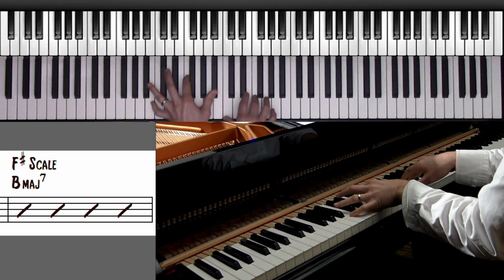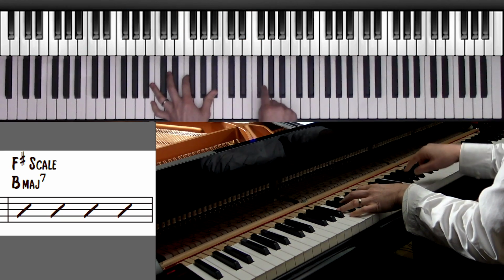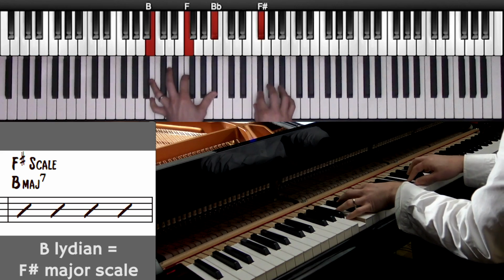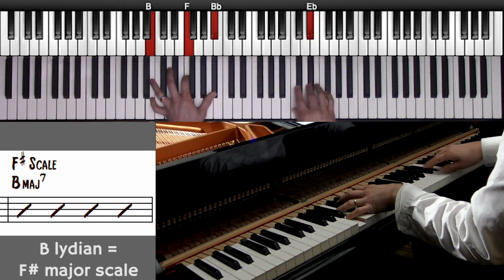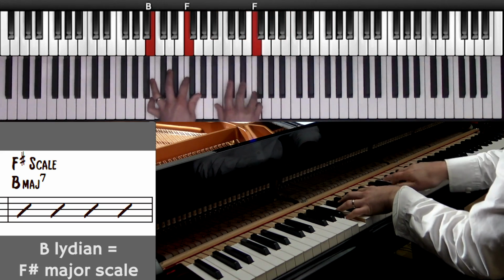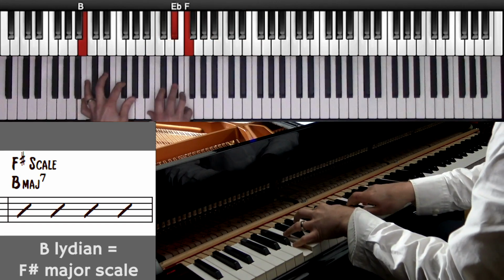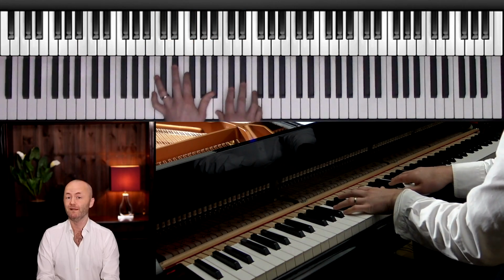So if I want to play the B, now I should just play the F sharp scale. Makes it a lot easier.